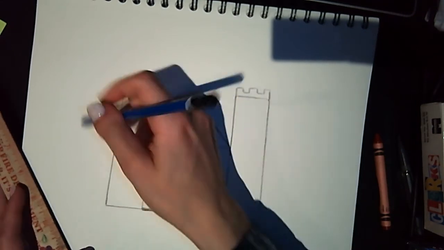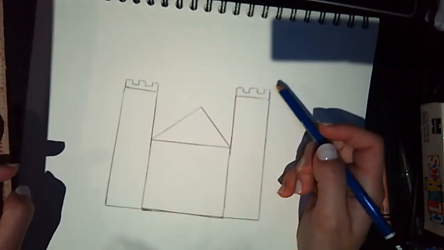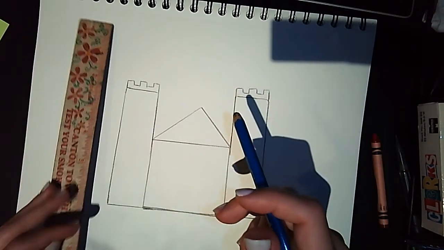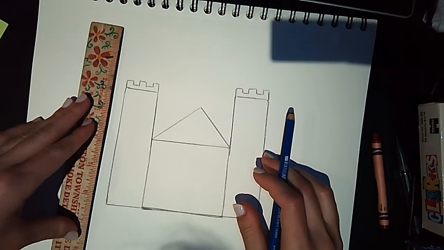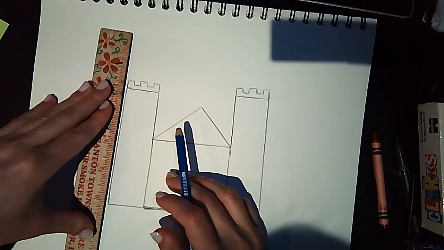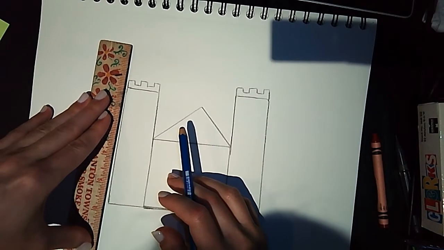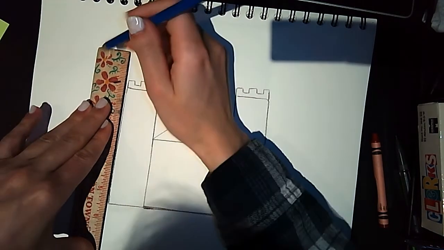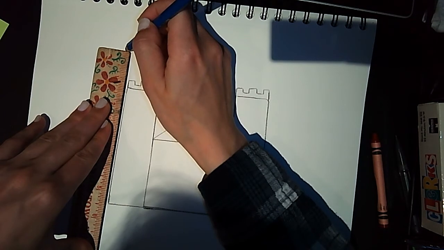We're going to just get the shape of the castle first, or also think about what other details we can add. So maybe I could add another part of my castle.